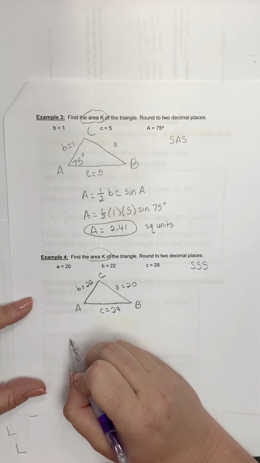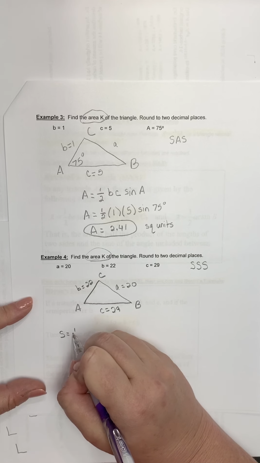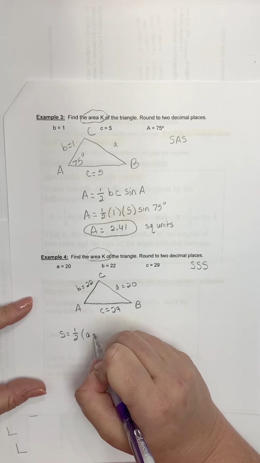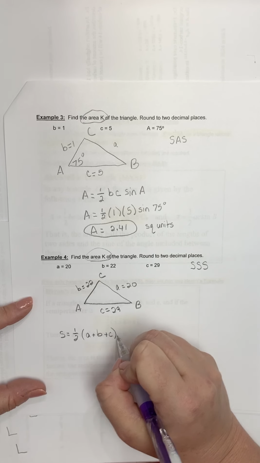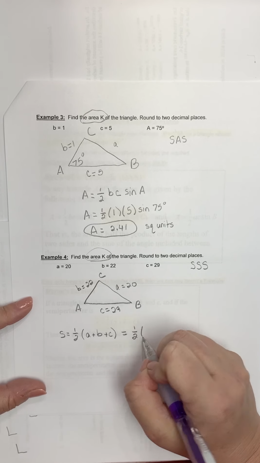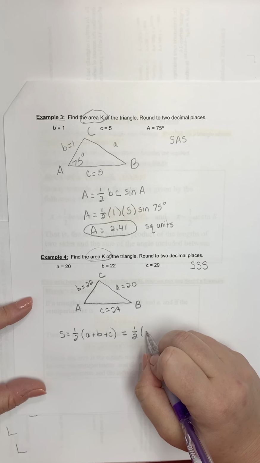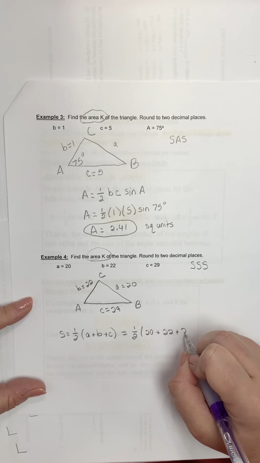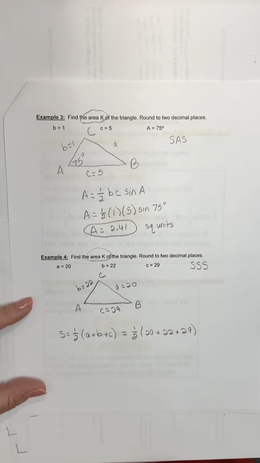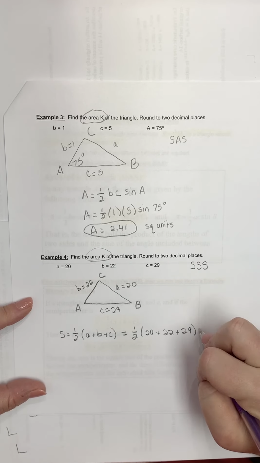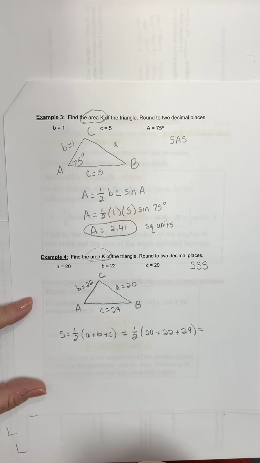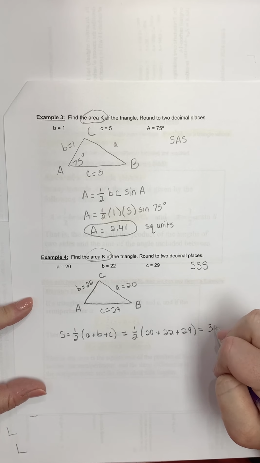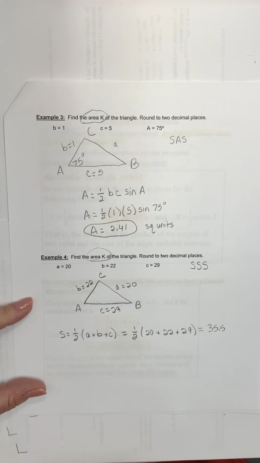Okay, now for a side, we do need our semi-perimeter. We know we're going to add together A, B, and C, and we're going to divide by 2, or if you like to just multiply by 1/2, same thing. So if I take 20 plus 22 plus 29 and multiply by 1/2, I get 35.5 as my semi-perimeter.